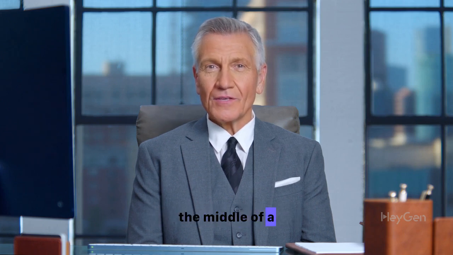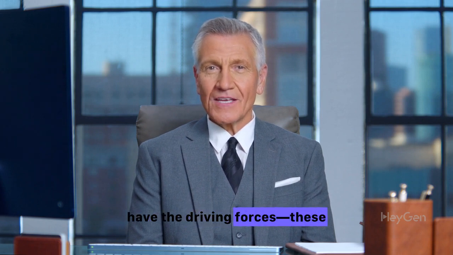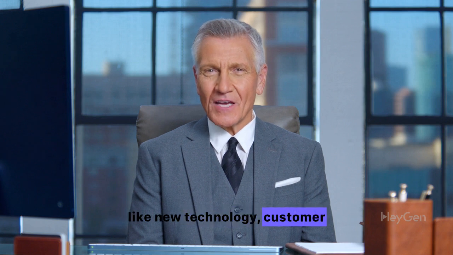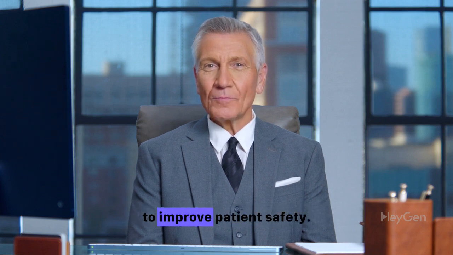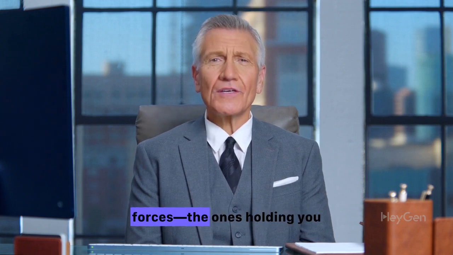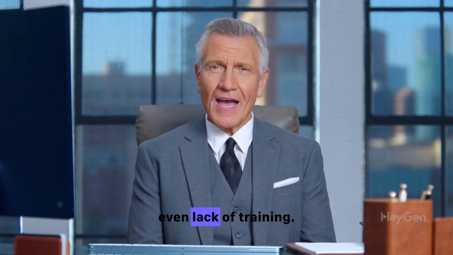Here's how it works. Imagine you're standing in the middle of a tug-of-war. On one side, you have the driving forces. These are the things pushing for change. They might be things like new technology, customer demands, or a need to improve patient safety. On the other side, you've got the restraining forces, the ones holding you back. These could include limited resources, staff resistance, or even lack of training.